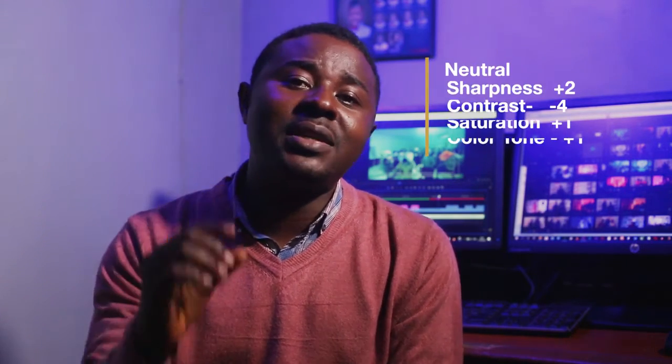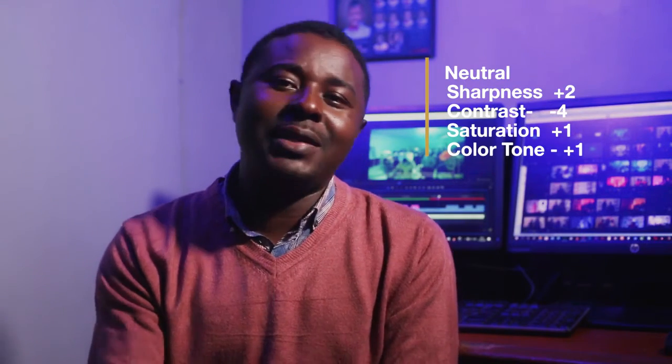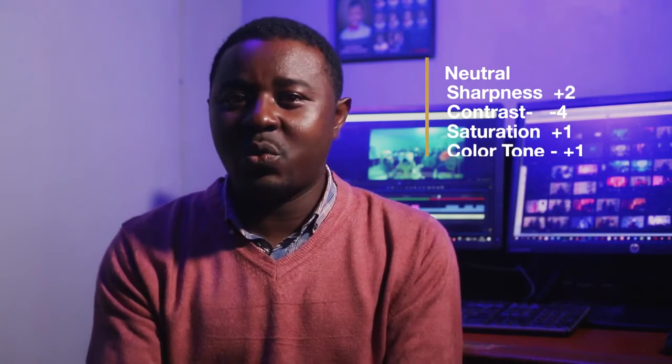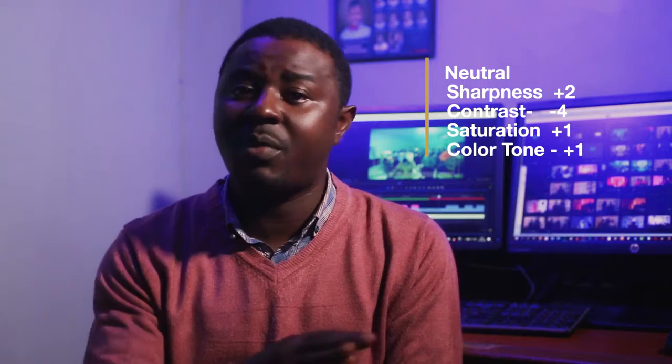All right, the third picture profile, I'm not going to bore you, like I said, and I'm not going to waste your time. Now you set your picture profile to neutral, and then make sure that the sharpness is +2, the contrast is -4, the saturation is +1, and the color tone is +1. Don't forget, make it neutral. Don't use standard this time, don't use landscape or whatever.